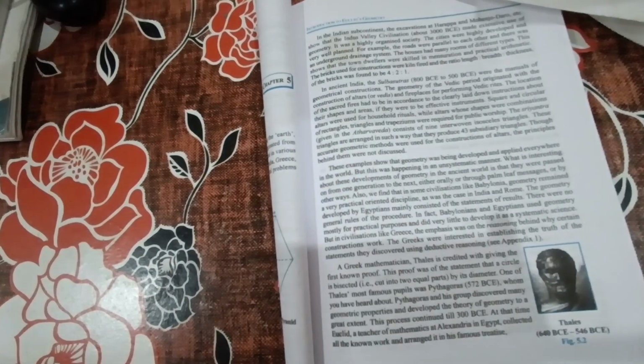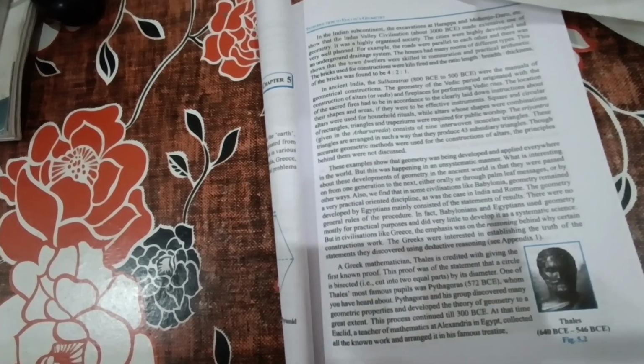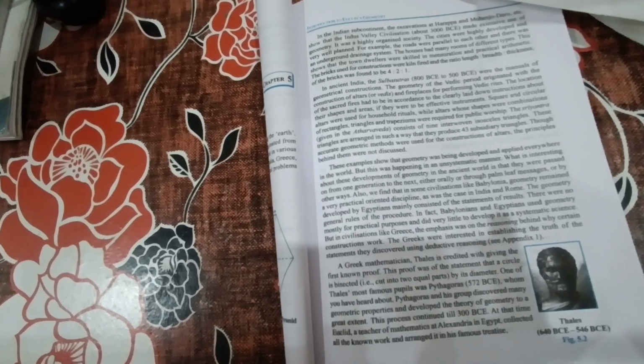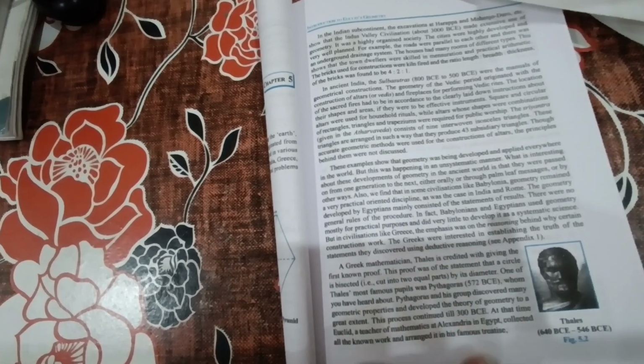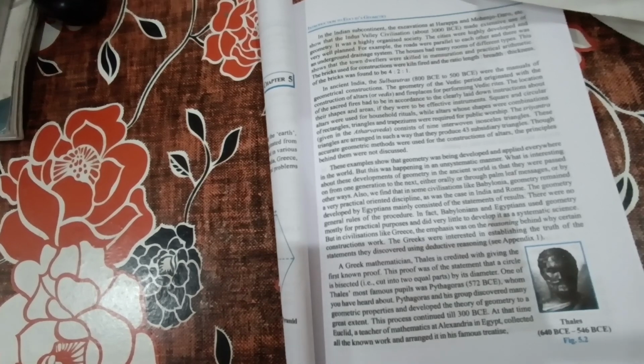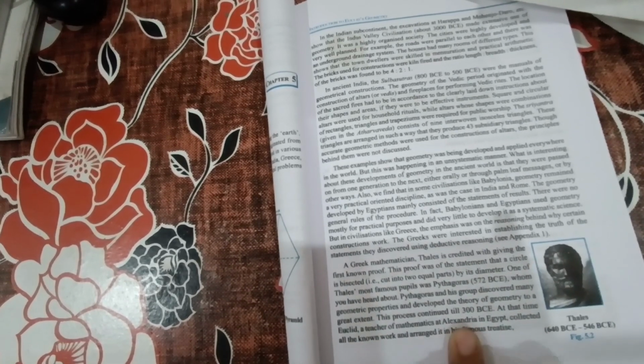Because of Pythagoras theorem, and Pythagoras was of 572 BCE. You have heard about Pythagoras and his group. Pythagoras and his group discovered many geometric properties and developed the theory of geometry to a great extent. This process continued till 300 BC. At that time, Euclid, a teacher of mathematics at Alexandria in Egypt, collected all the known work and arranged it in his famous treatise.